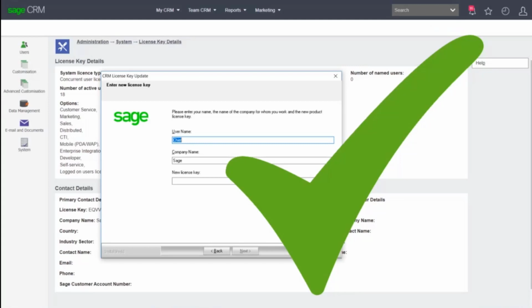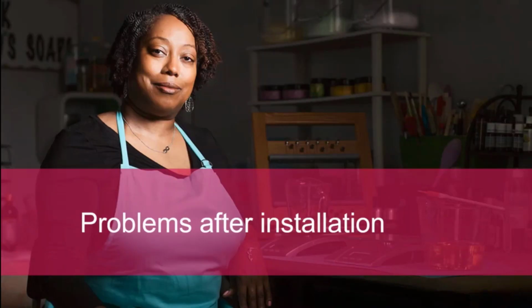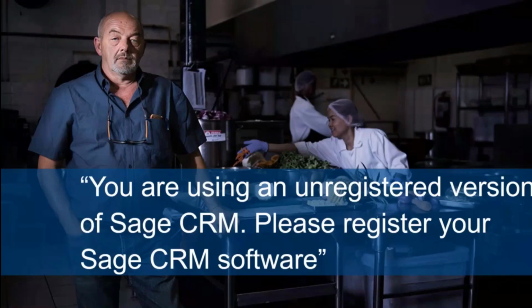So let's assume that we've installed Sage CRM and that we've updated our license. Do we get problems that occur after installation? Well, probably yes. I suspect that people have seen this message: "You are using an unregistered version of Sage CRM, please register your Sage CRM software."